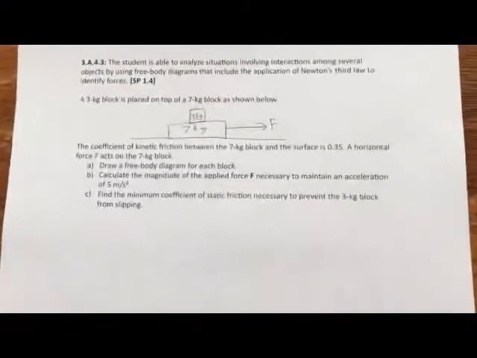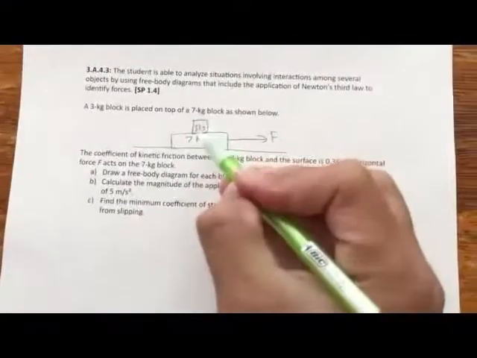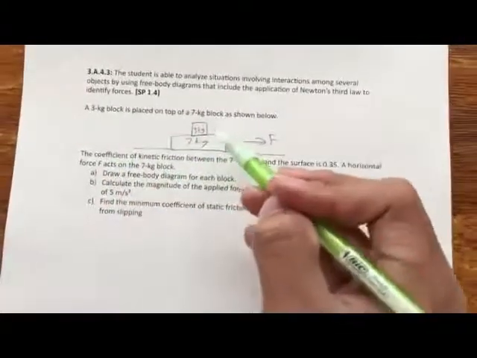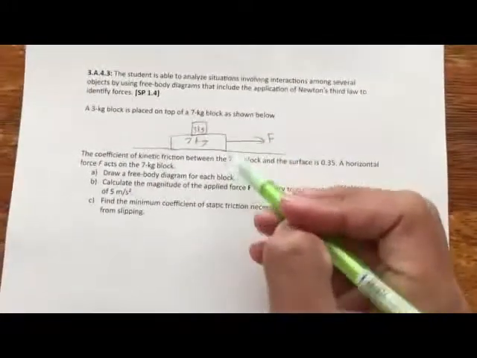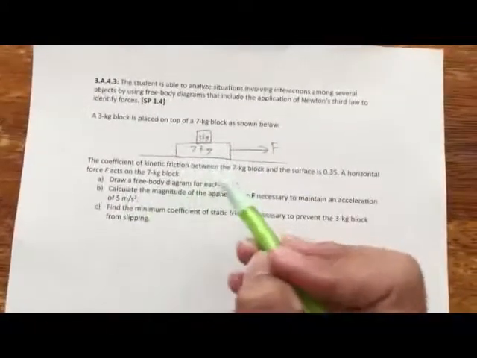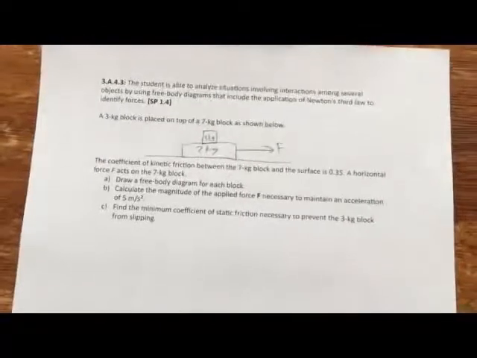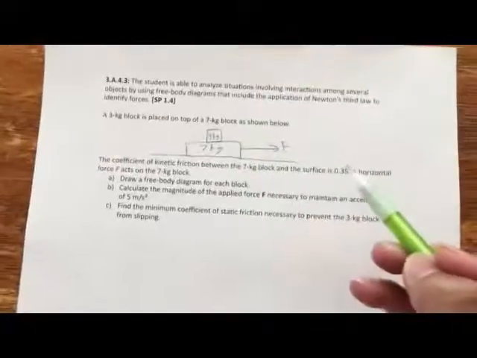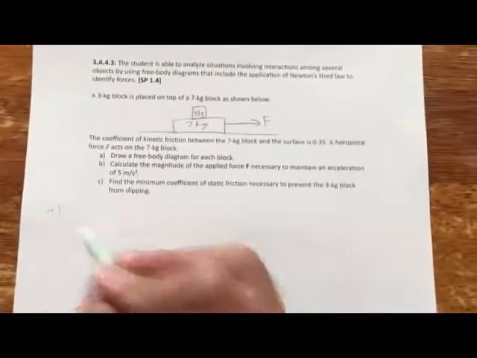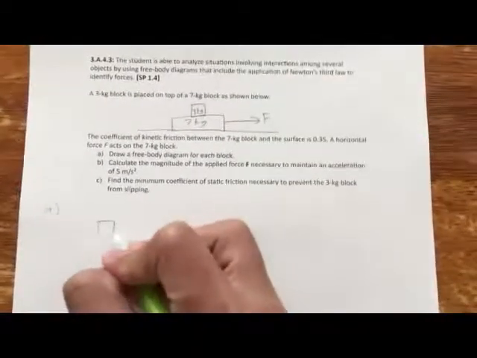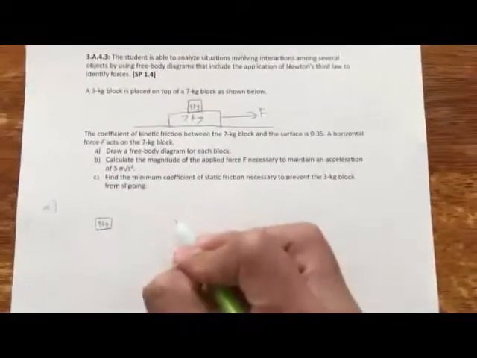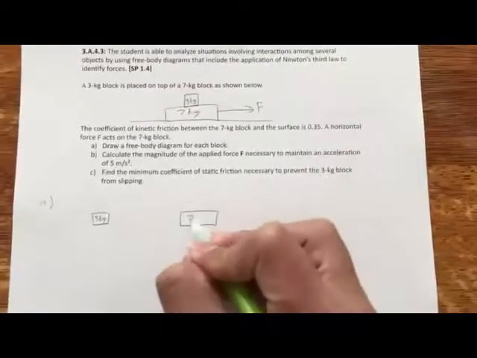So here's the problem. A 3 kilogram block is placed on top of a 7 kg block, shown below. The coefficient of kinetic friction between the 7 kg block and the surface is 0.35, and a horizontal force is acting on the 7 kg block. So, part A: draw a free body diagram for each block. Here is the 3 kg block, and here is the 7 kg block.